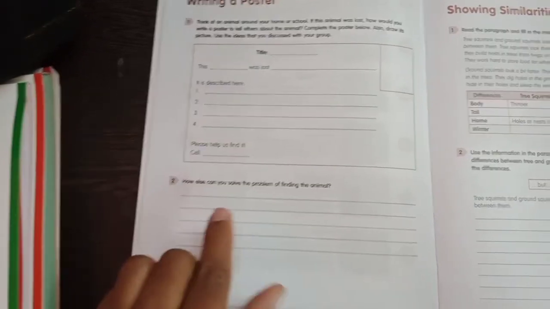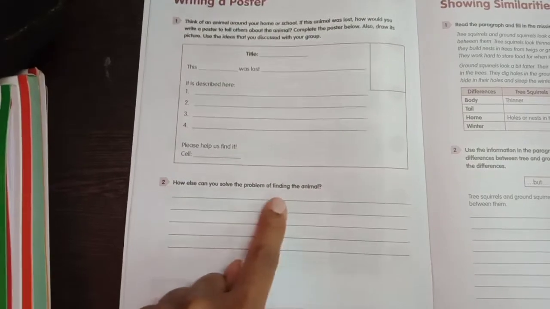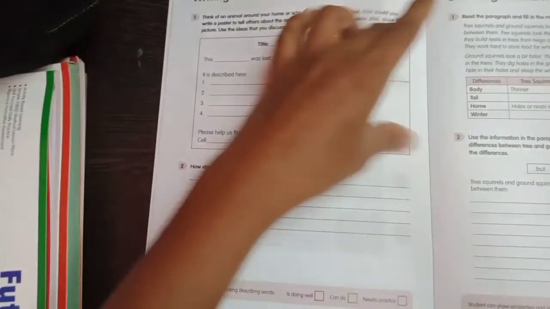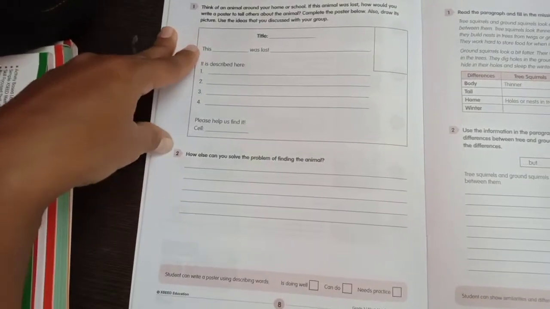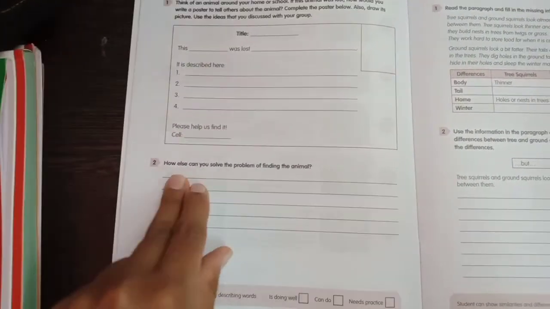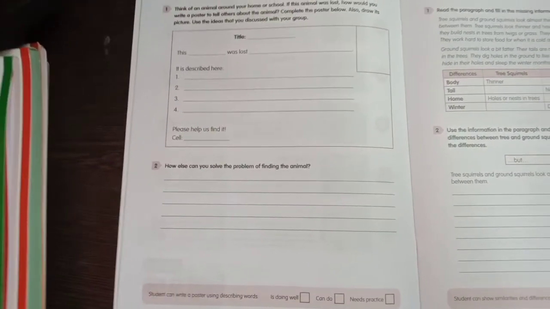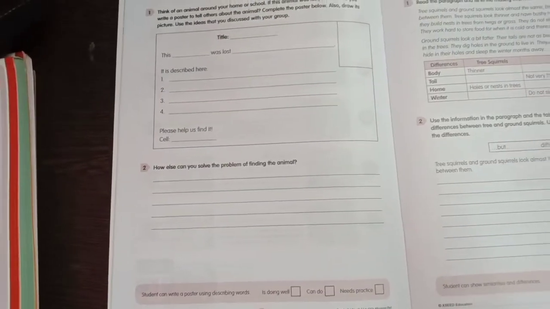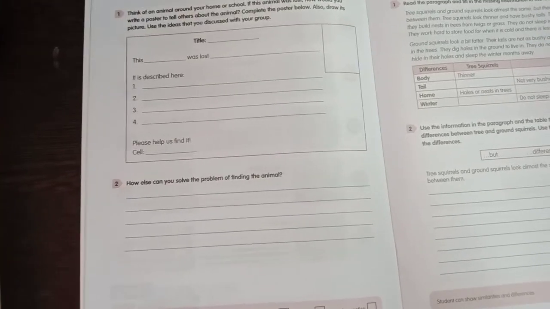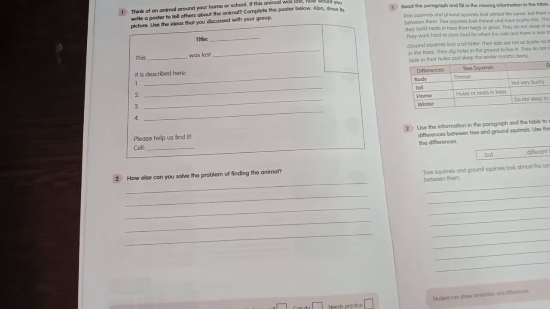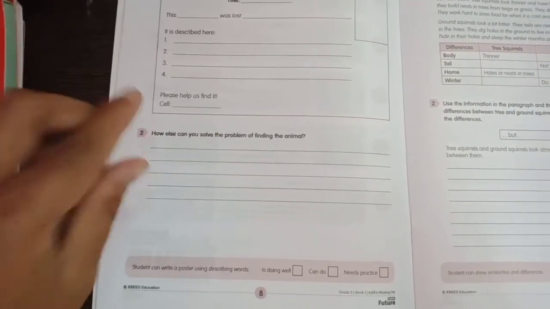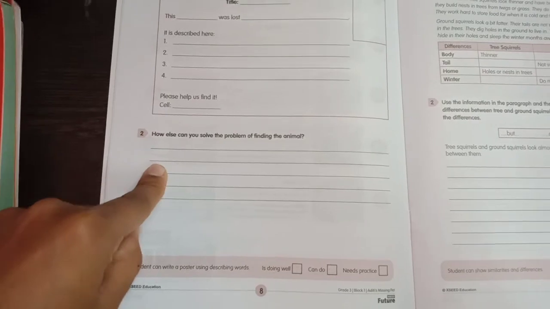Then how else can you solve the problem of finding the animal? Other than putting posters and giving advertisements and all, how else can you find the animal? Who will come for your help? Yes, if you go to a policeman, they will come for your help. You can ask your neighbors. So you have to think and discuss with your family members, and then you have to write here how else you can solve the problem of finding the animal.